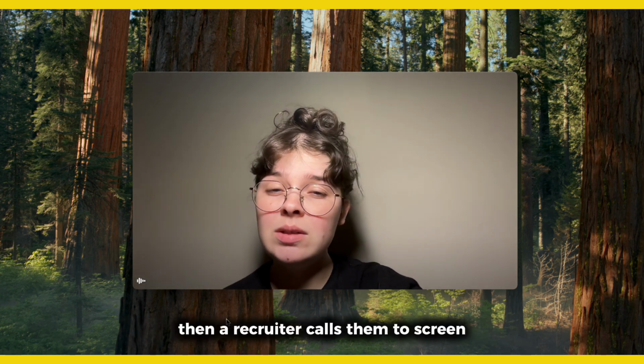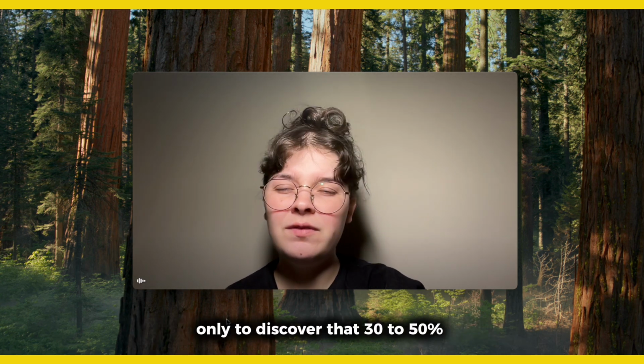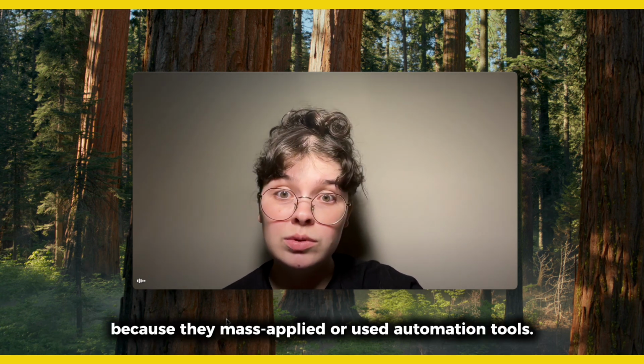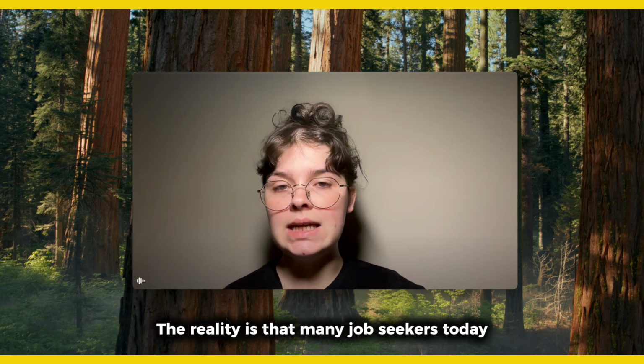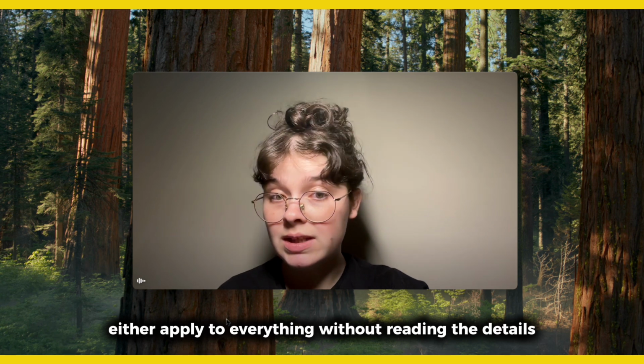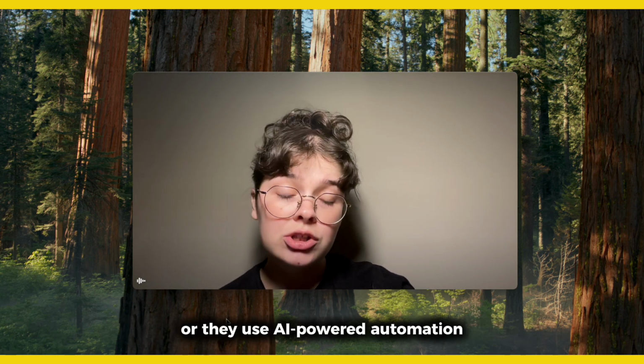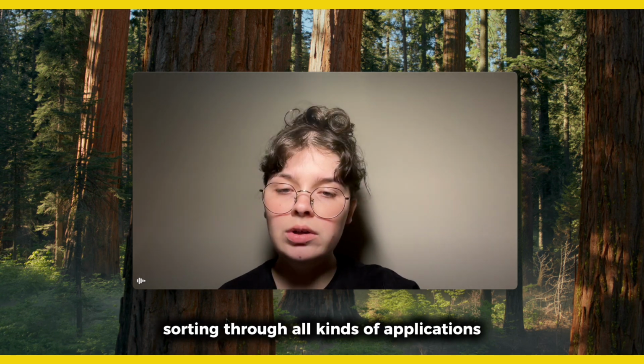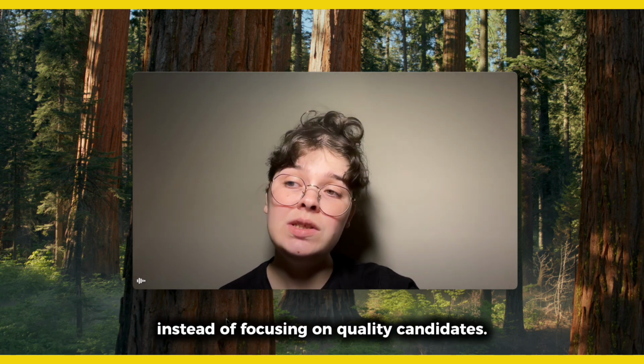Then a recruiter calls them to screen, only to discover that 30 to 50% are completely irrelevant because they mass applied or use automation tools. The reality is that many job seekers today either apply to everything without reading the details, or they use AI-powered automation to mass apply to positions. This means you're spending valuable time sorting through all kinds of applications instead of focusing on quality candidates.